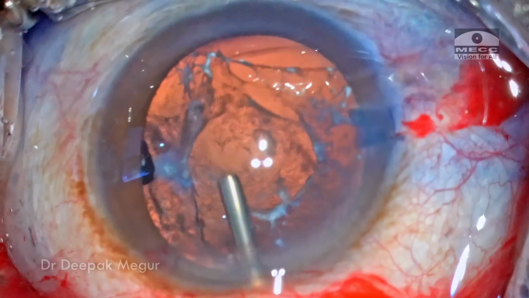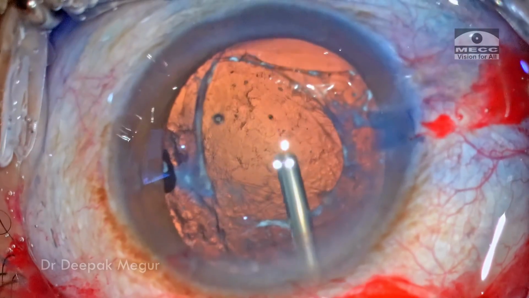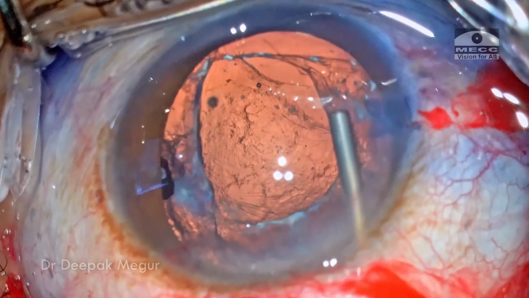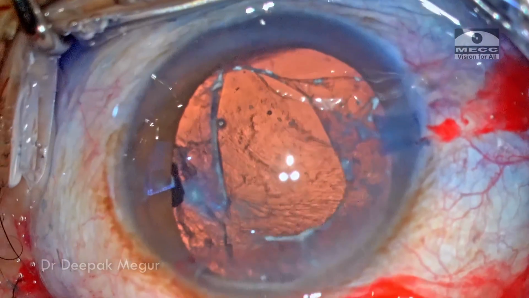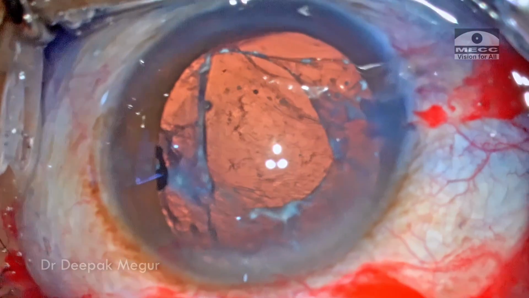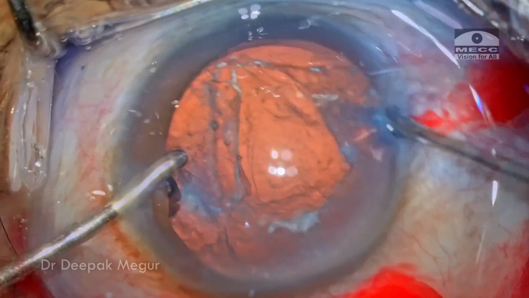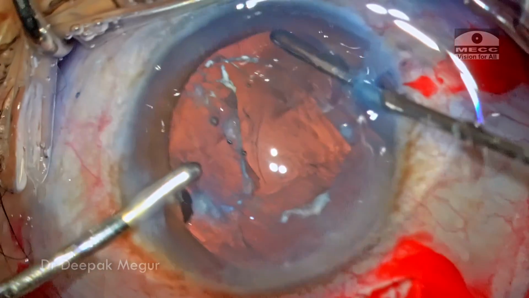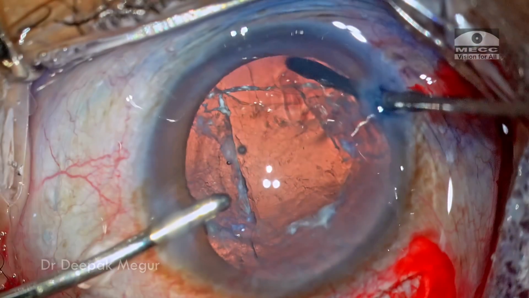Now before irrigating out all this muck which is inside, I thought I will go ahead and do a vitrectomy first, because when we introduce irrigation anyway the vitreous might prolapse and may displace the bag a little bit more. With that idea in mind, I'm going to do a vitrectomy first.